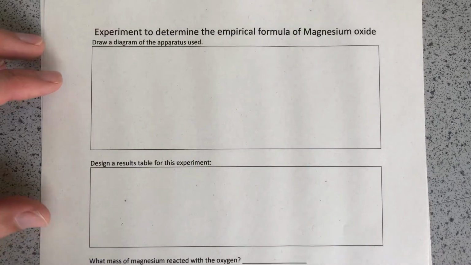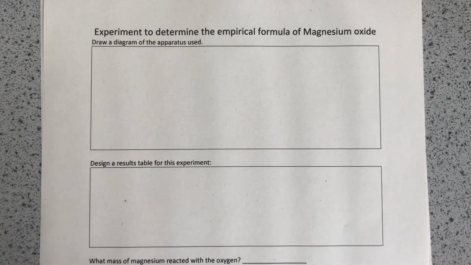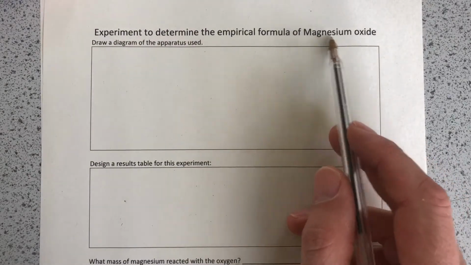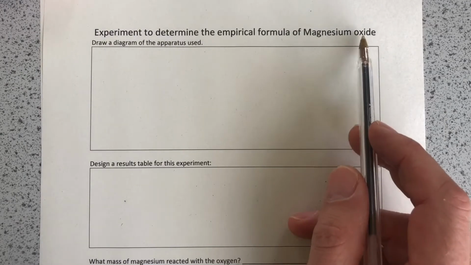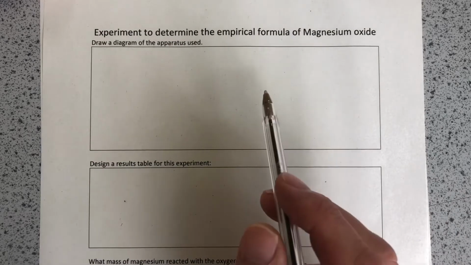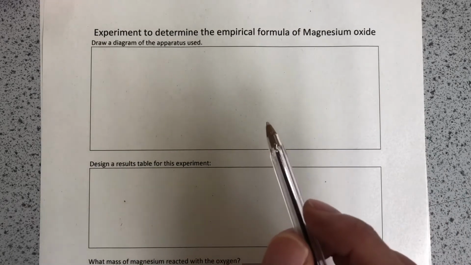So far we've done lots of empirical formulae calculations, but what we're going to look at here is actually how we can collect the data from an experiment to work out the empirical formulae. So what we're going to try and do is work out the empirical formula of magnesium oxide. Now this is not a core practical, but in the specification it does name this, and it is tested almost as much as the core practical work.